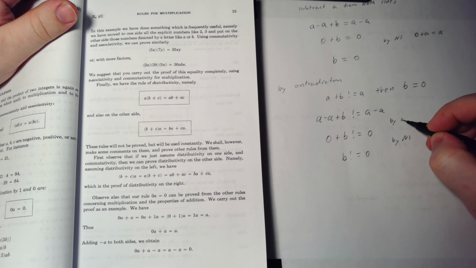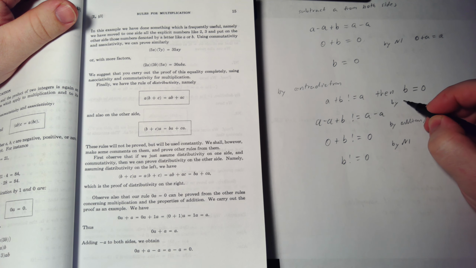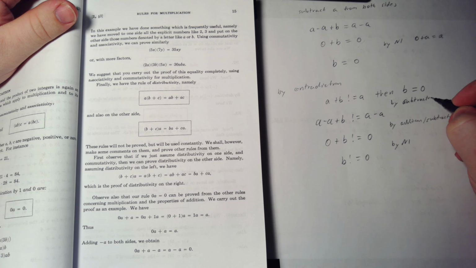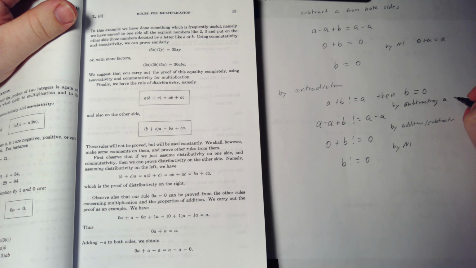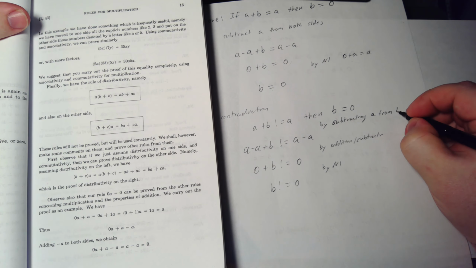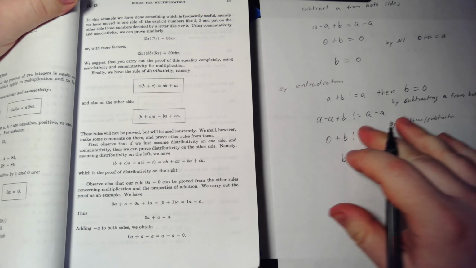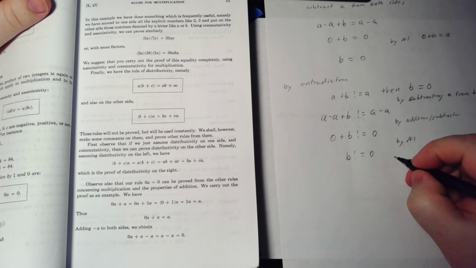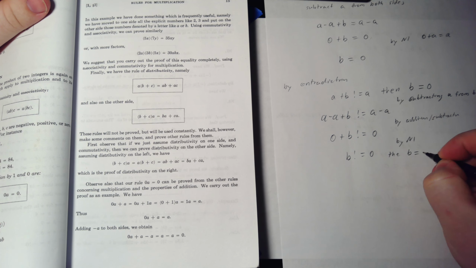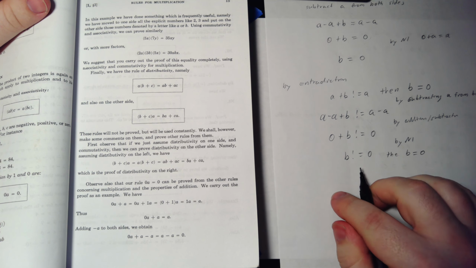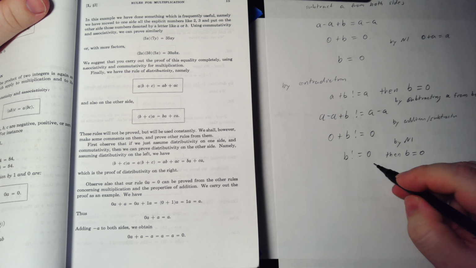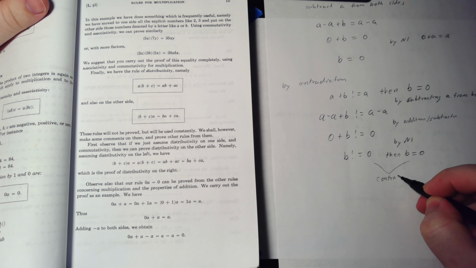By subtraction, and this was by subtracting A on both sides. So we get: if B does not equal 0, then B equals 0. We have, of course, now a contradiction.